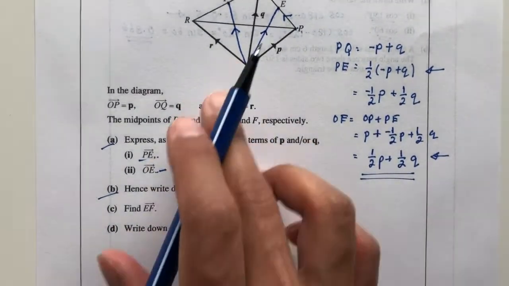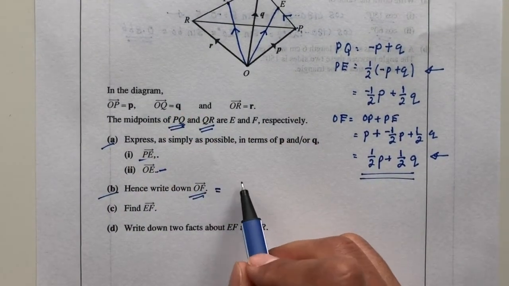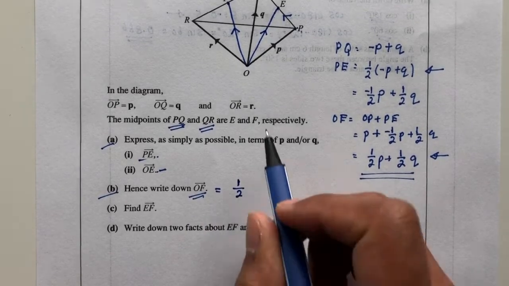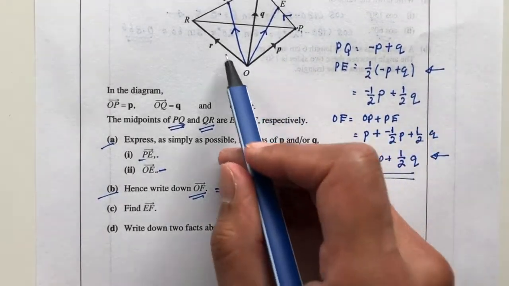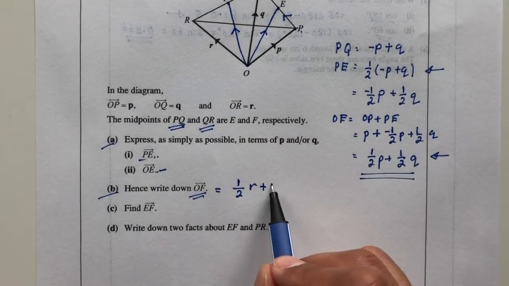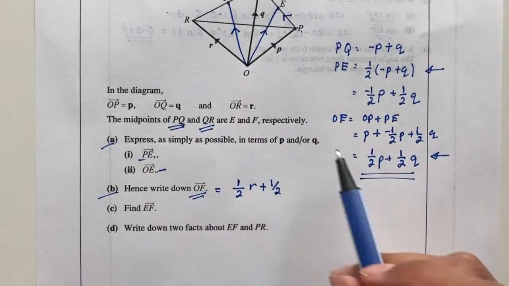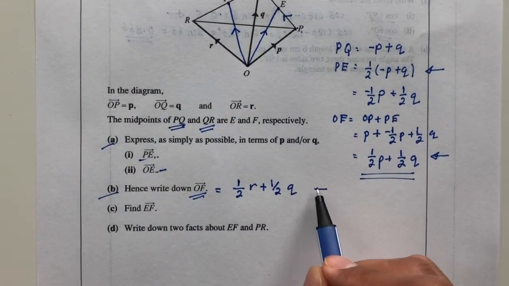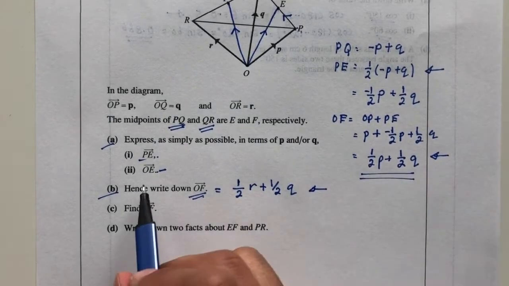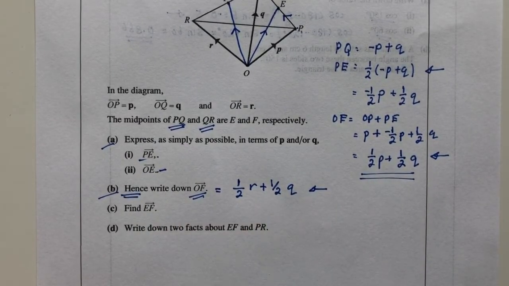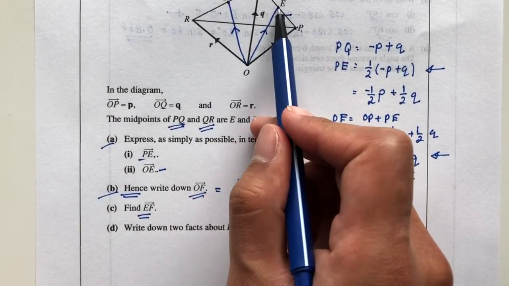So it will be the same as this, as you can see. So OF will be half of R plus half of Q. That will be same like this. So hence, it will be like this. Now find EF.